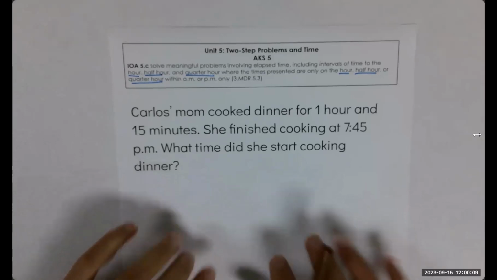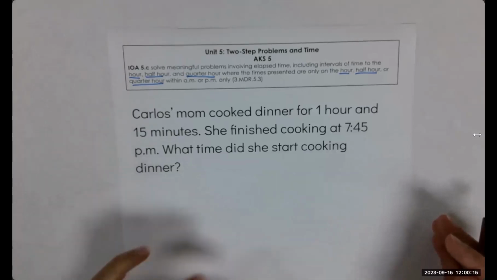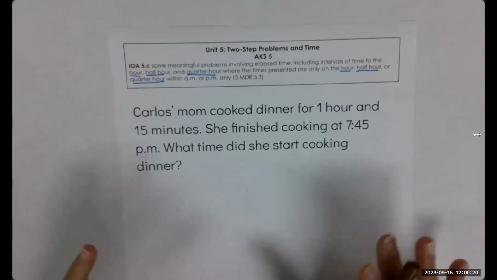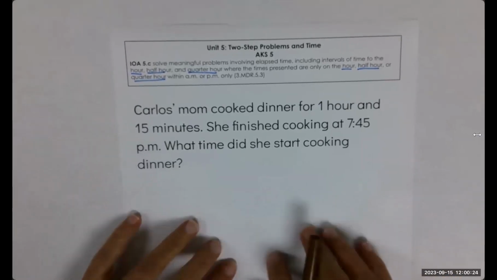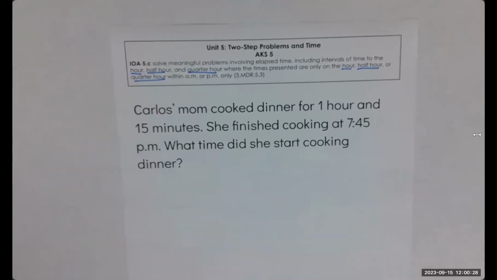We started with the concrete, using our time interval rods as well as our analog clock. We transitioned to the number line, the representational phase, and we're going to stay here with this type of problem as well, in that representational phase using the number line.